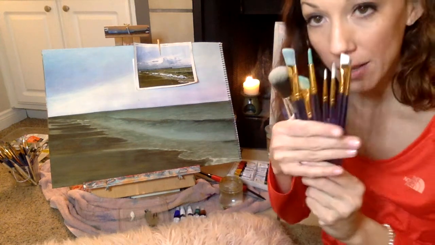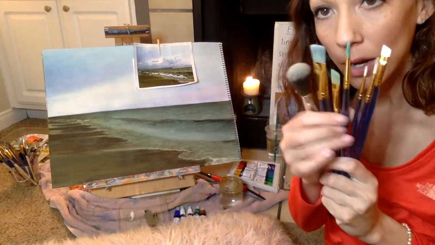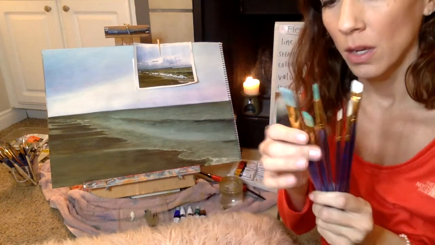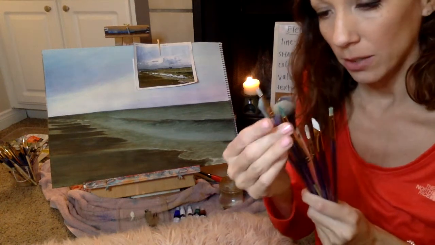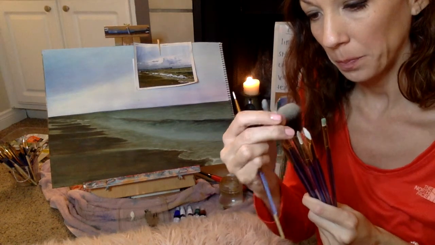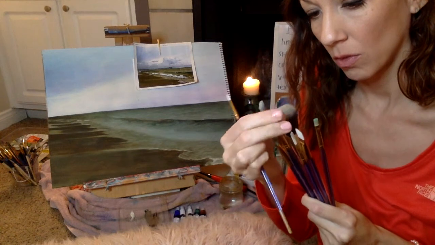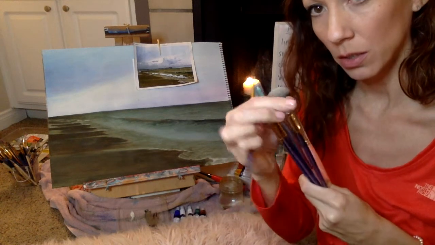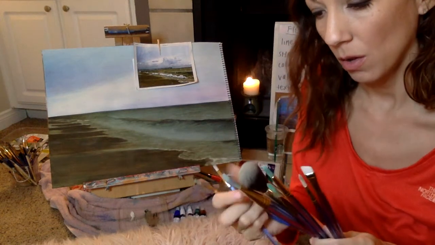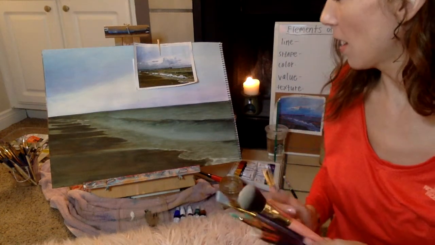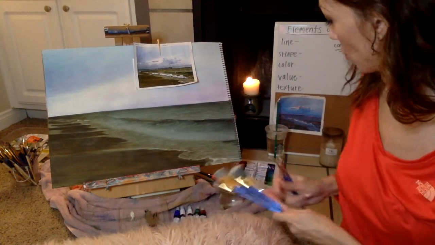And I have a variety of brushes that I'm using, but I'll probably stick with this smaller one for the fine details. Maybe this one. And I was using this square one, this little flat one. And it's coming along, so that's cool.